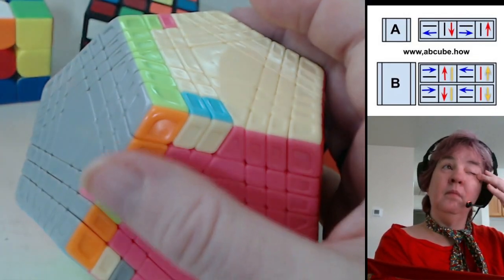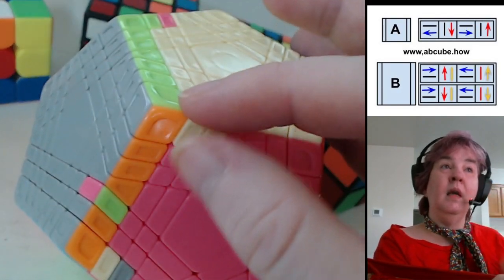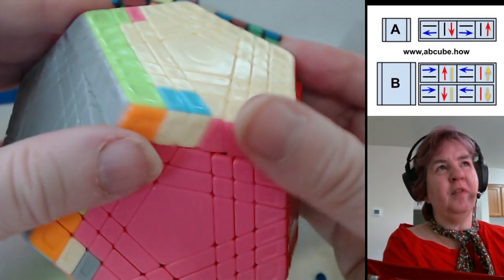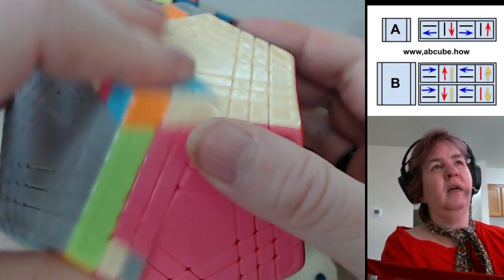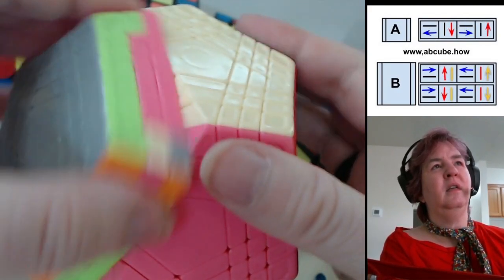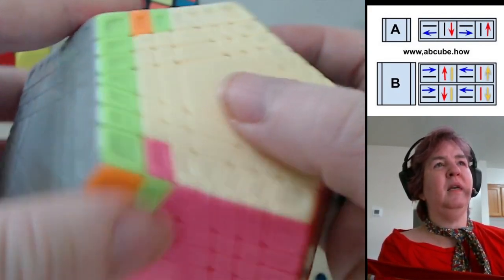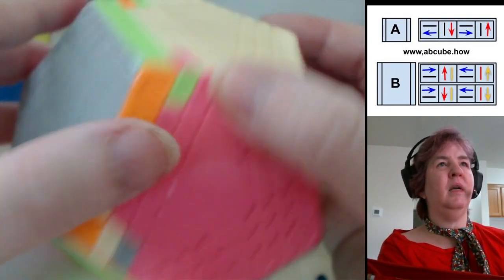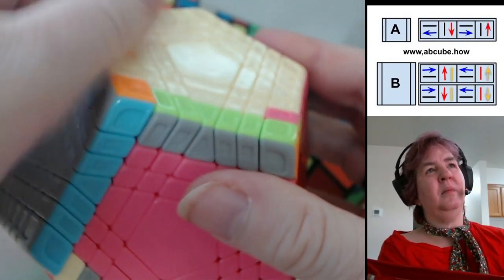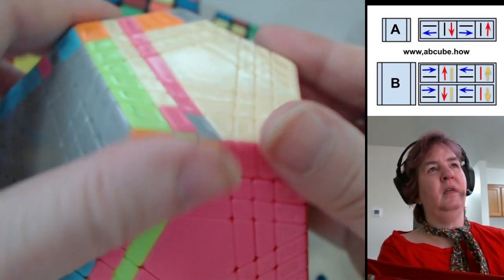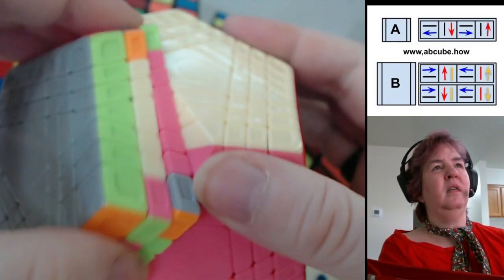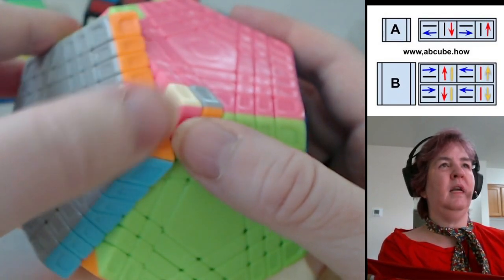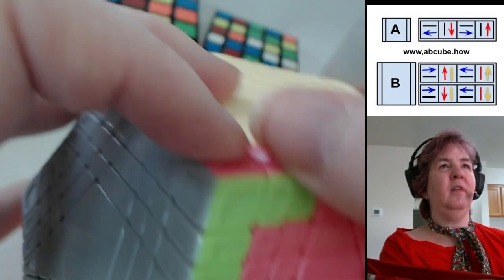Okay. And move this one out. So I'm going to keep these together just because it serves me for now. It may not serve me later. Up, down, down. So here's the green and pink. Here's the other green and pink. I'm going to move this one forward because they both want to go here. So up, down, down. Okay. And then, okay, they want to come here.